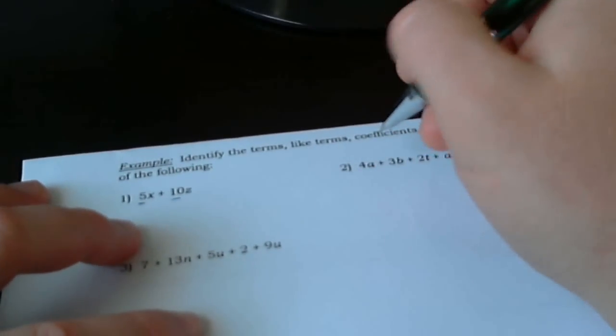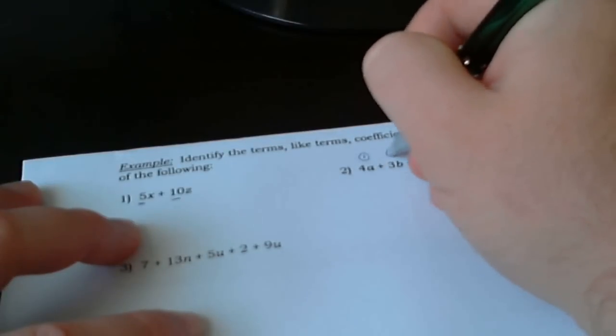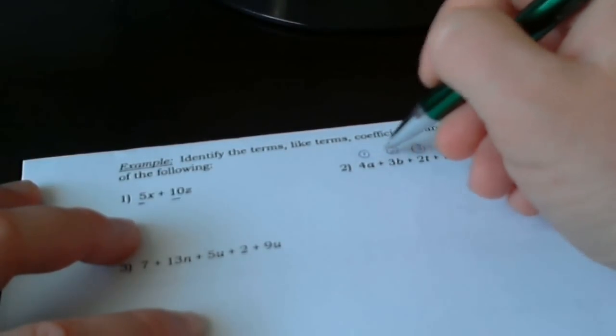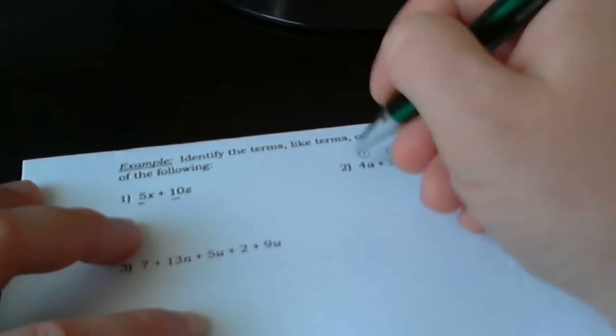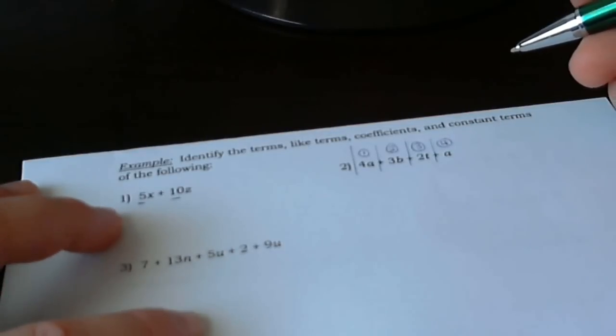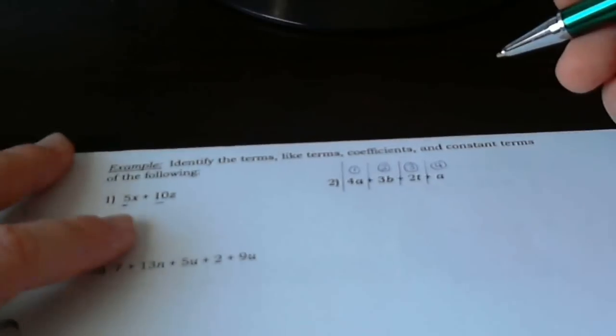Okay, next, we're going to identify the terms. So we have one term here, two terms here, three terms here, four terms here. So we have 1, 2, 3, 4 terms. Here's the first one, second one, third one, fourth one. Notice that terms are separated by plus or minus signs. Anything that's separated by a plus or a minus sign is a term.